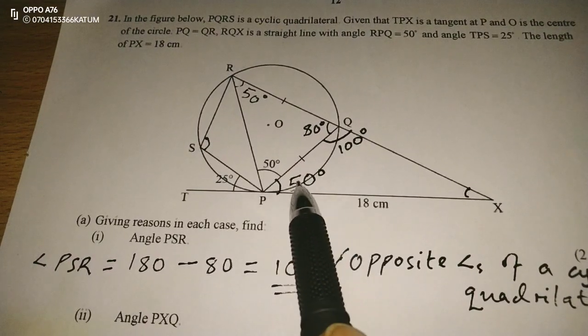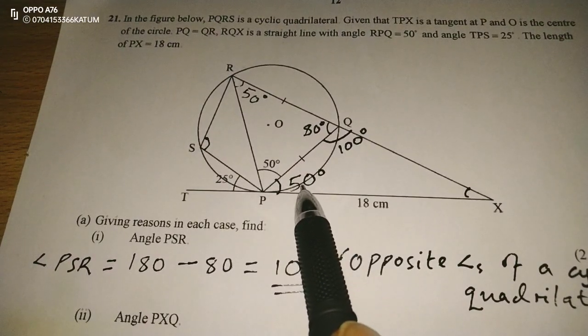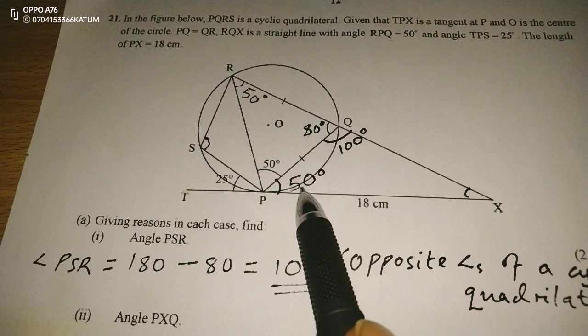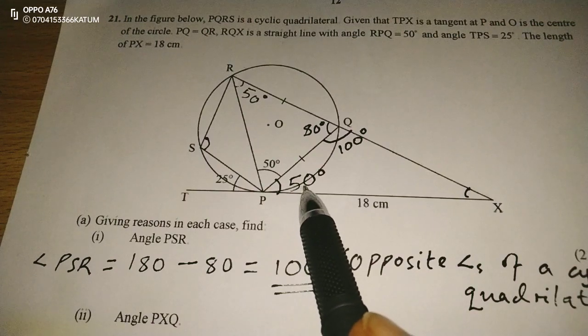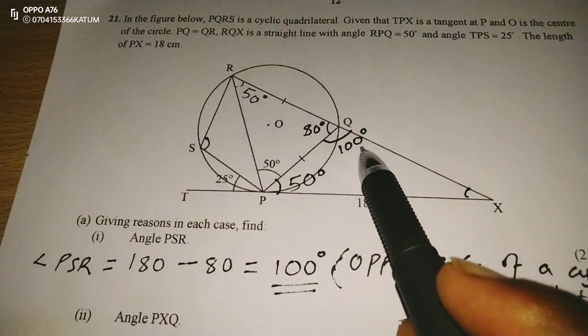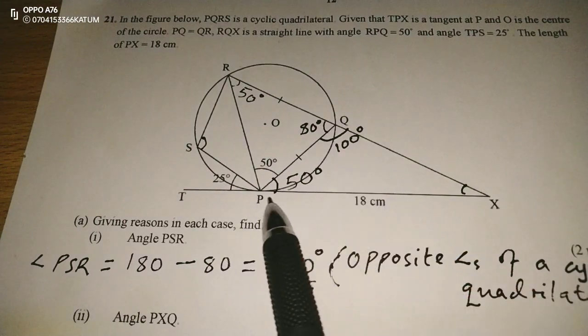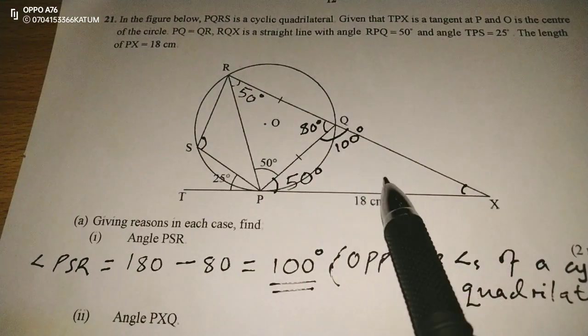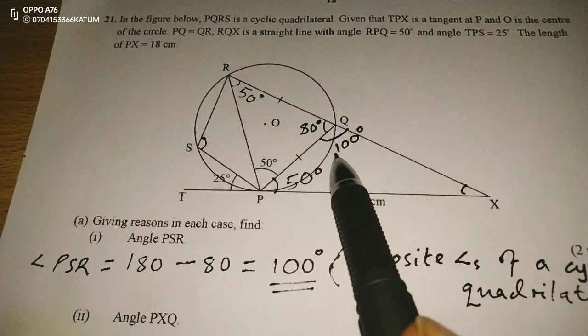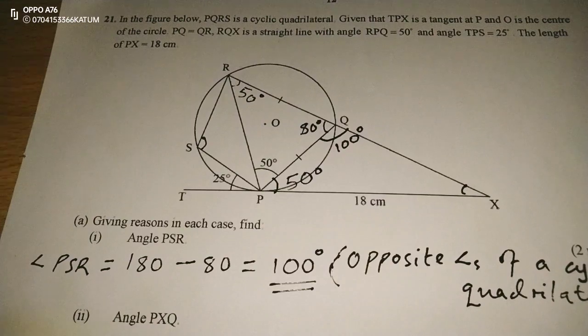Therefore, with the value of this angle as 50, and this one 100, following the principle that governs angles in a triangle PXQ, the angles inside should give us 180 degrees.